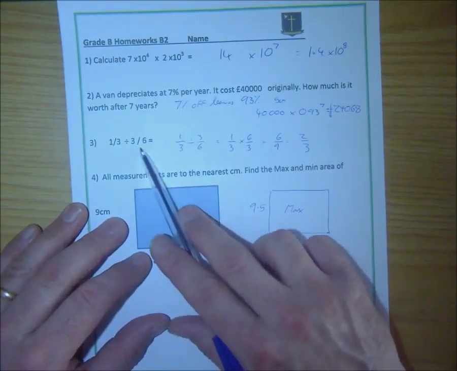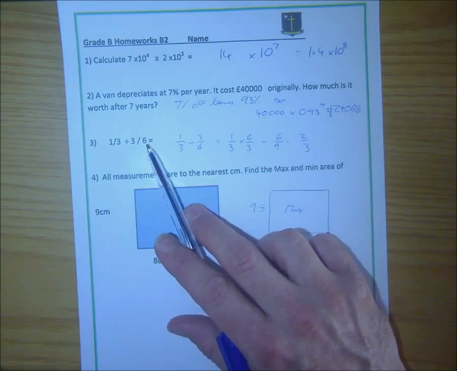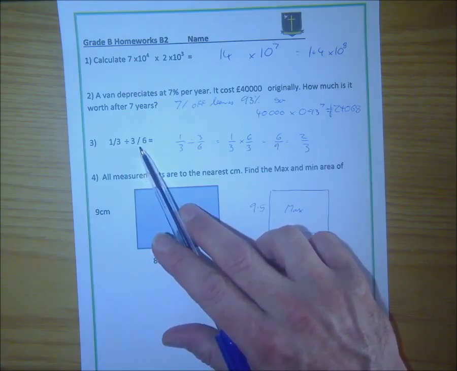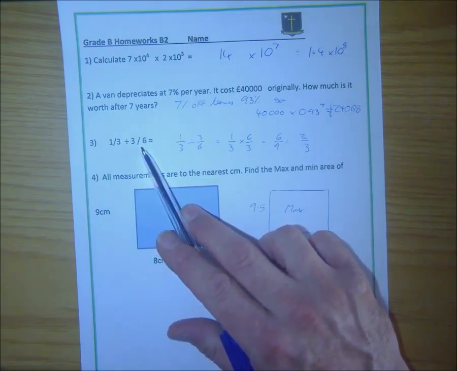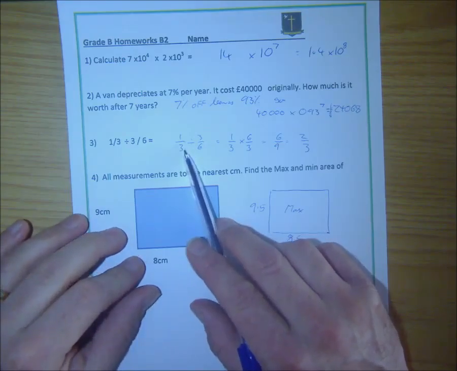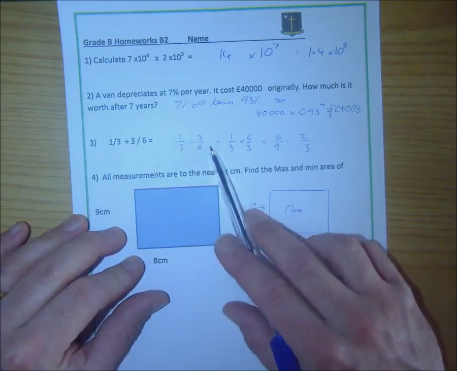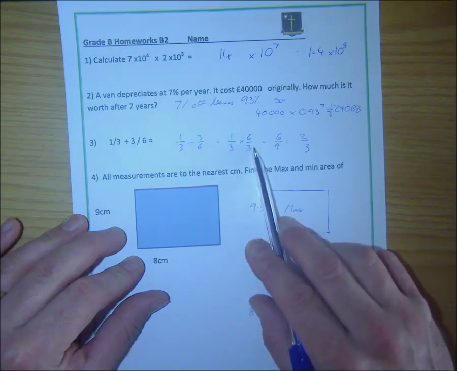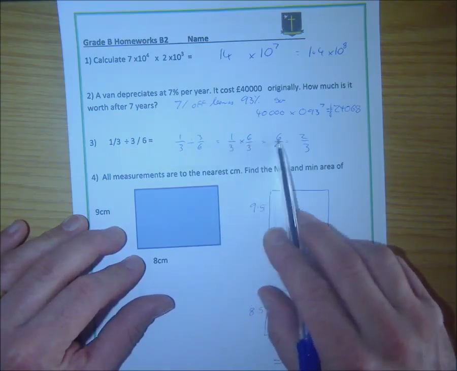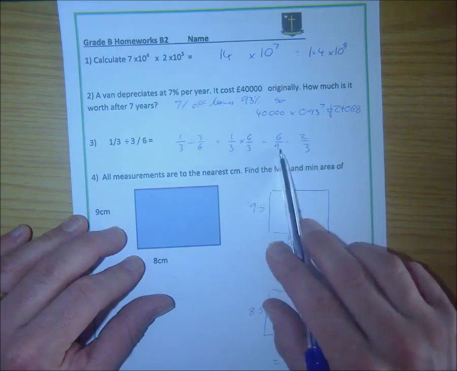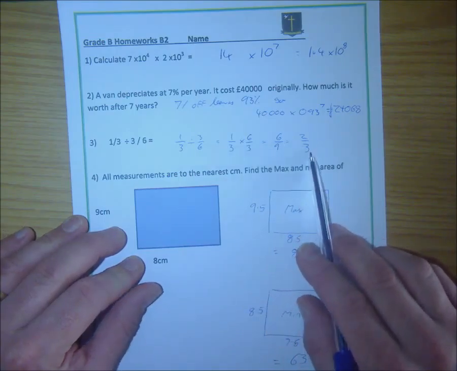Question 3, got to divide fractions. The rule for dividing fractions is you turn the one you're dividing by upside down and multiply. So 1/3 divided by 3 over 6 is the same as 1/3 times 6 over 3. Multiply the tops together, 6, bottoms together, 9, cancel that down, 2/3.